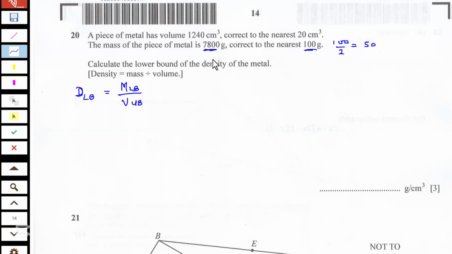So we have to subtract 50 from the mass, which means the lower bound of the mass, M, will be 7,800 minus 50. And that gives us 7,750 as the lower bound for the mass.